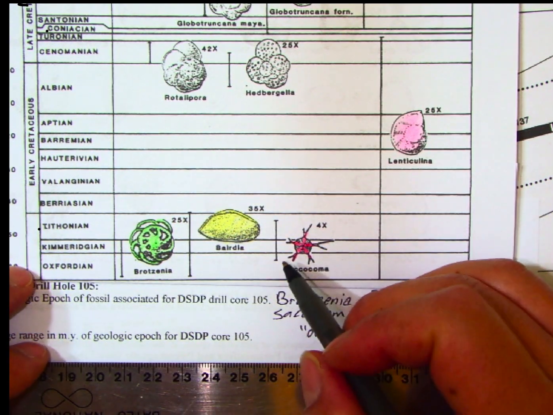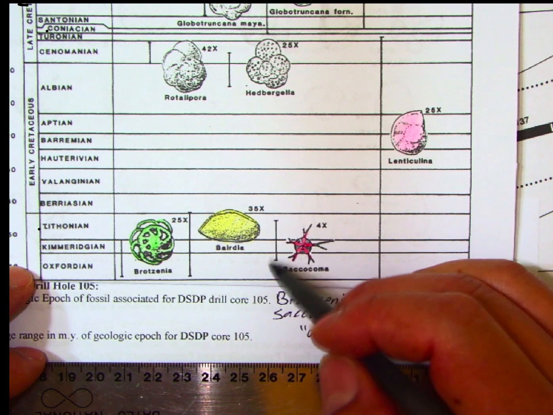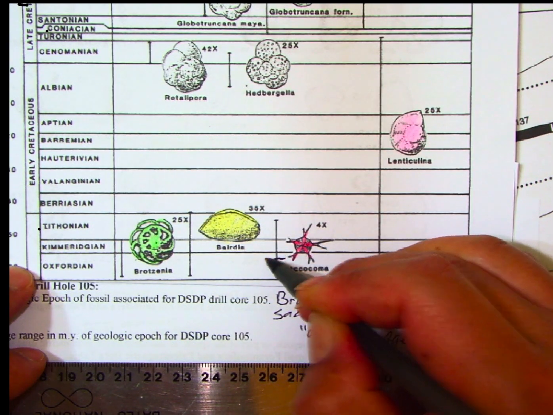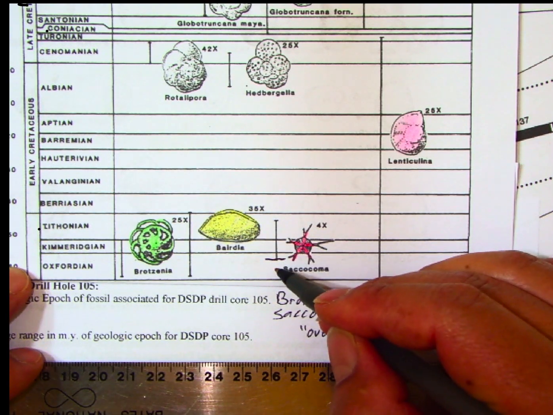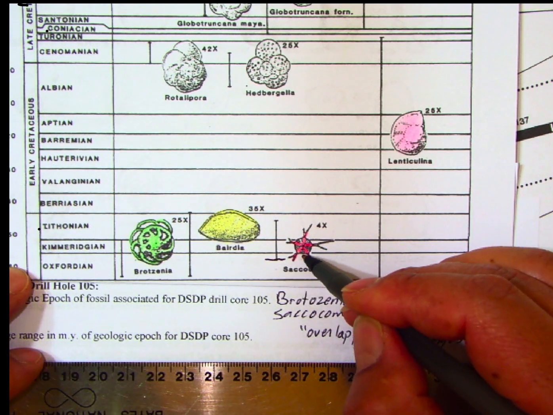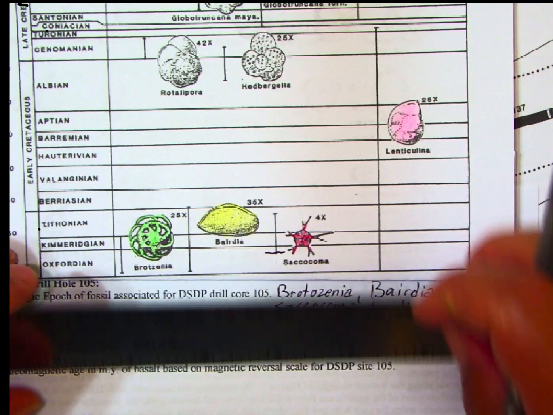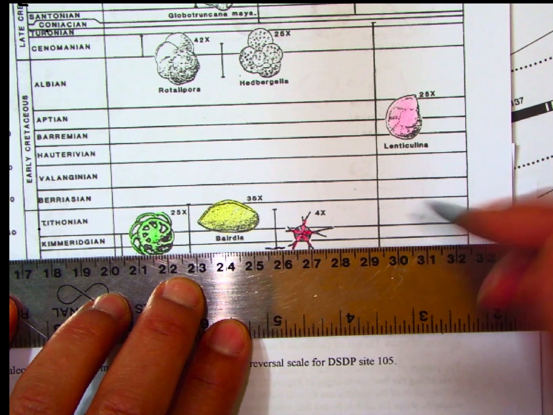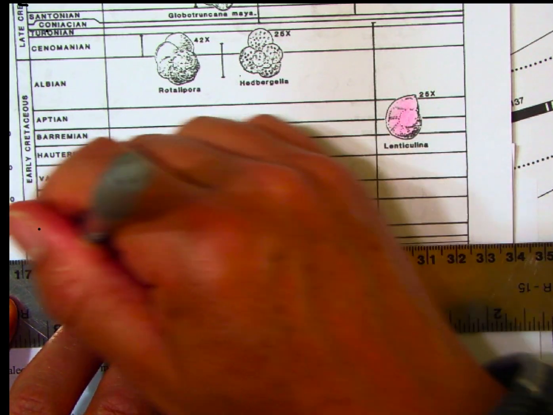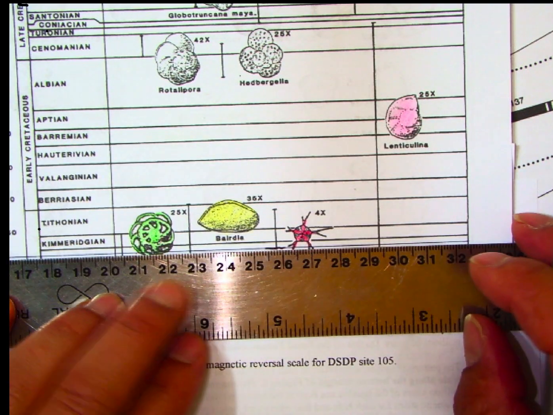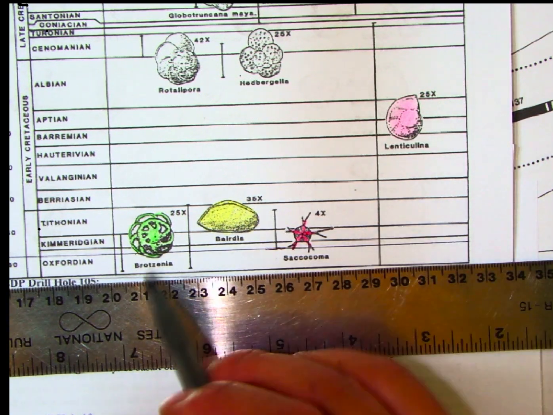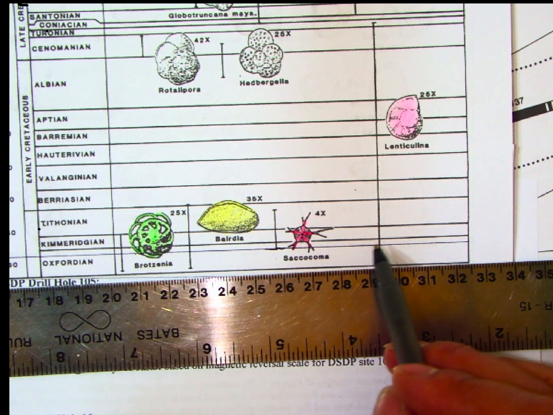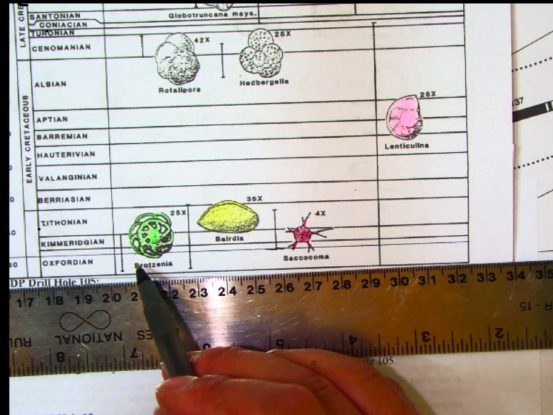And so one thing that I note is the oldest this sediment can be is no older than the first appearance of Sacocoma, because if it's any older, then I will not have this fossil in my sediment. So that's going to be my baseline. I'm going to put my ruler here at the bottom and draw a straight line all the way across, all the way to the numbers here, because eventually we're going to get the ages there. And note that the line I drew crosses all 4 ranges of all 4 fossils.